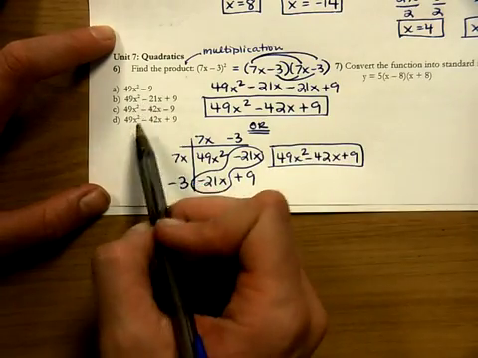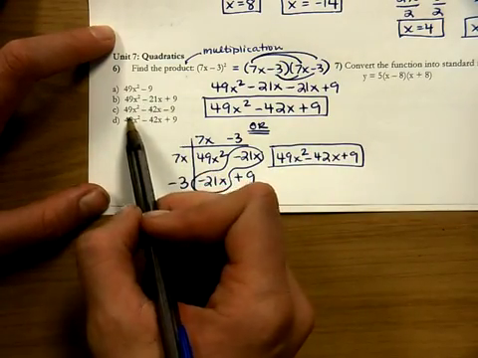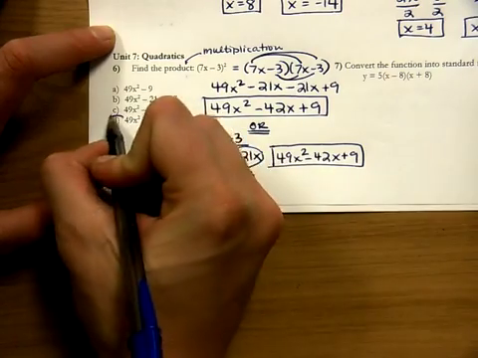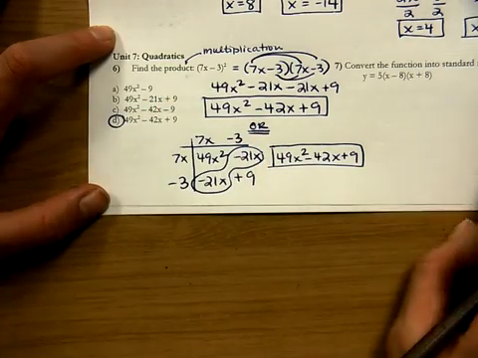So when I look over here, I got to be careful. There's a lot of signs that are different. So, all right, looks like it's this last one here. So be very careful of the signs.